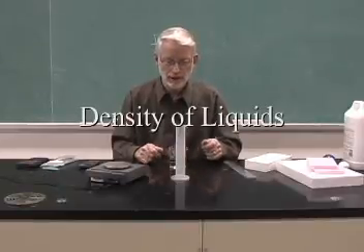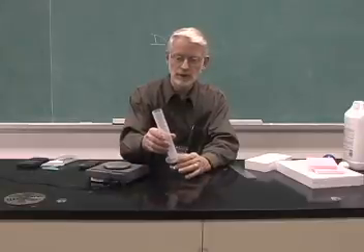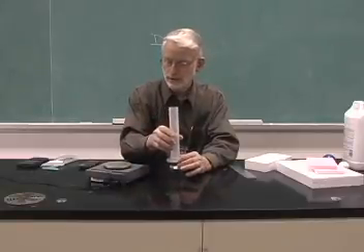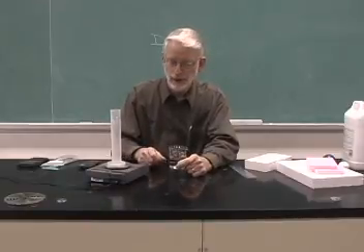Let's begin by determining the density of water. I have here a 100 ml graduated cylinder. We can determine its mass using a digital balance.